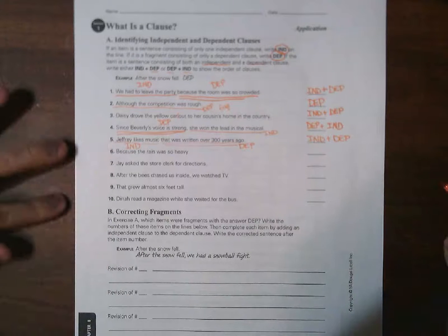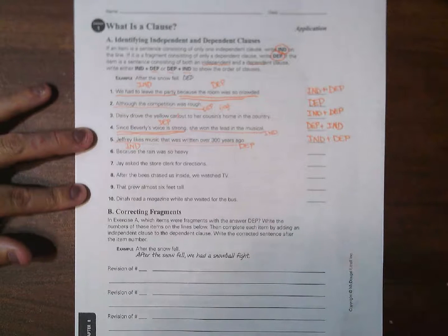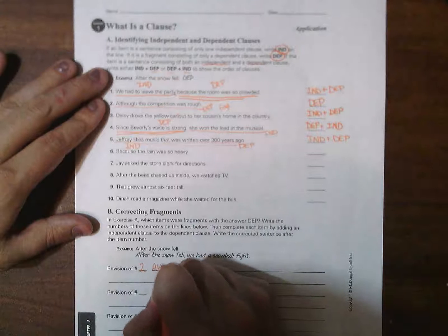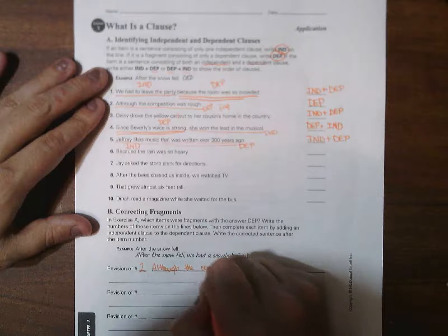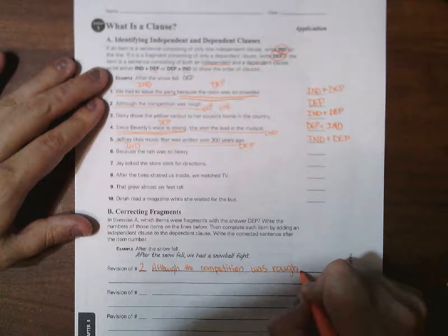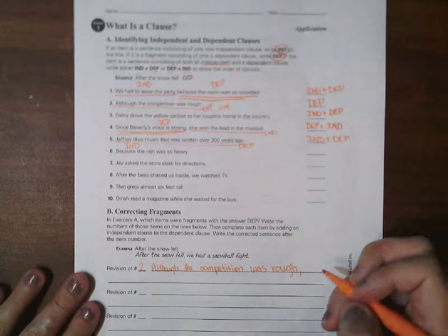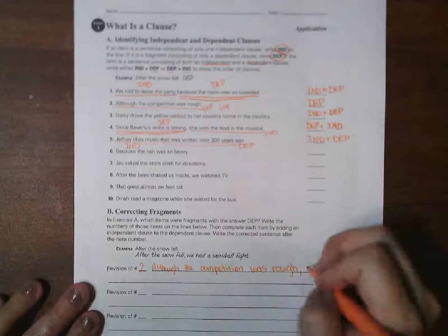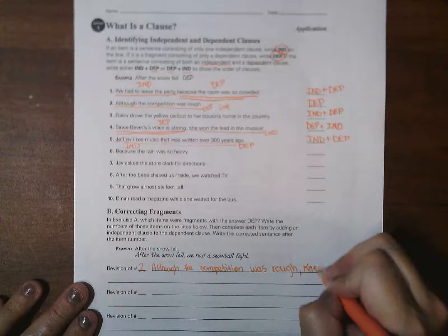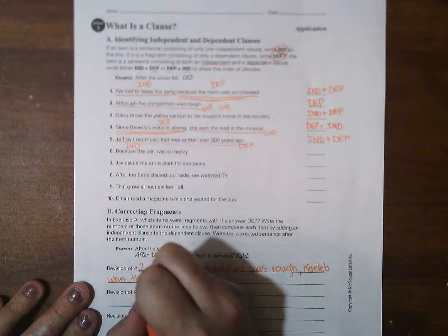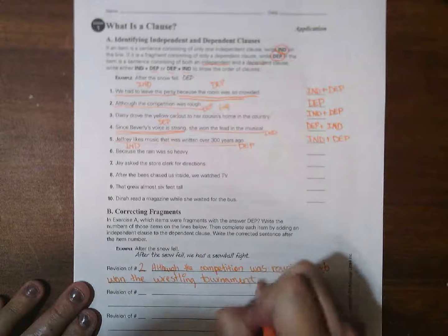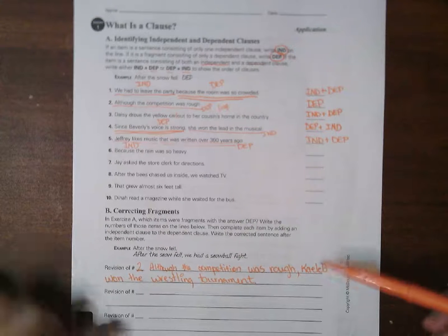Okay, and so if we look at this, we know that number 2 was dependent all by itself, so we have number 2, although the competition was rough, comma, let's see here, although the competition was rough, Caleb won the wrestling tournament. You want to go ahead and finish those other 2.